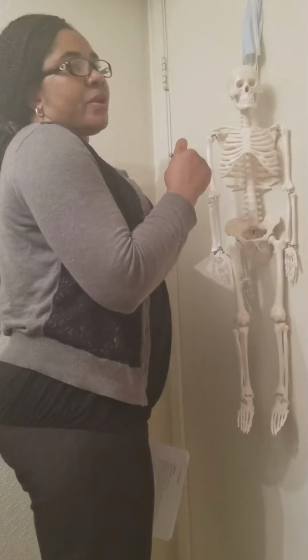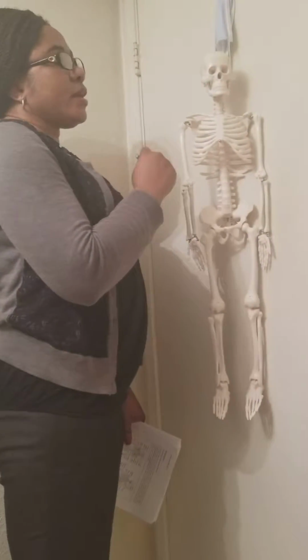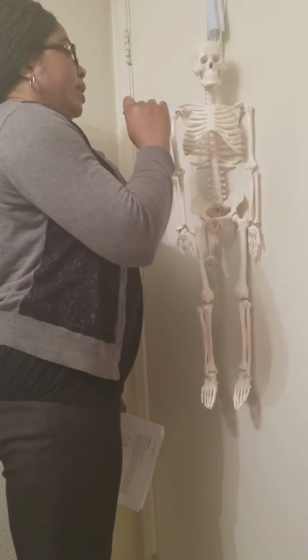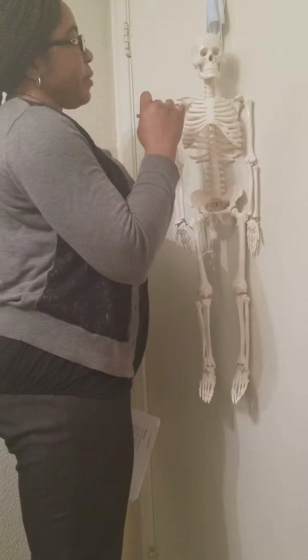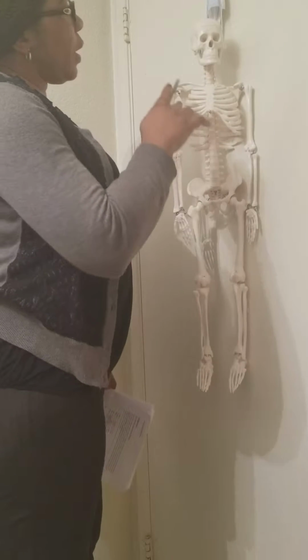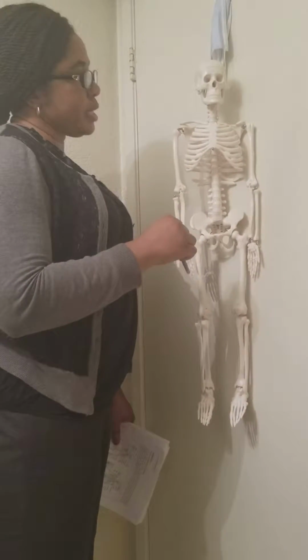Today I'm going to be talking about the axial and the appendicular skeleton, the locations and the various structures in the axial and the appendicular skeleton. So this is the human skeleton.